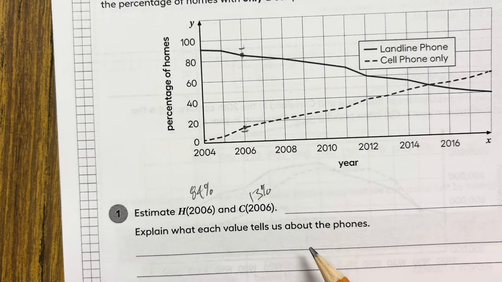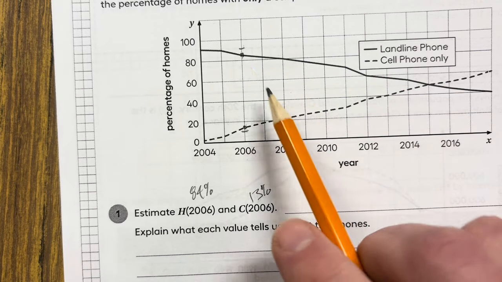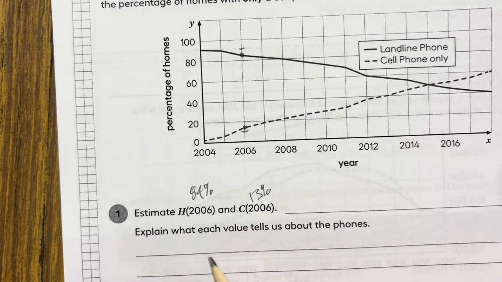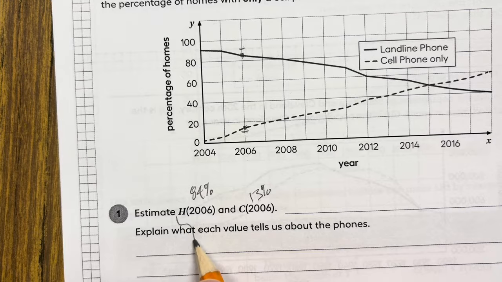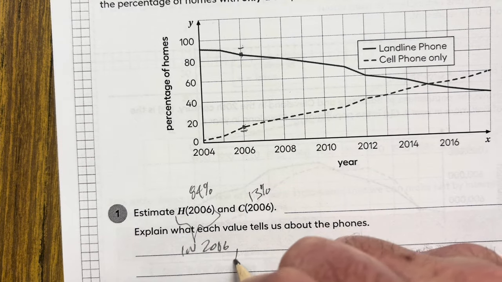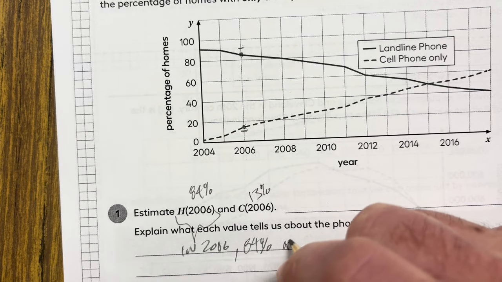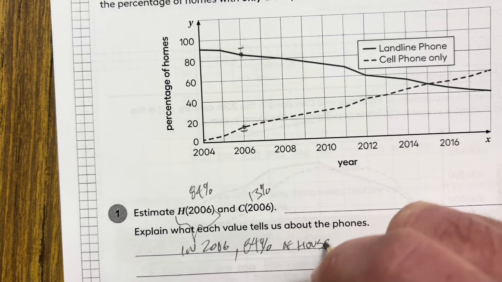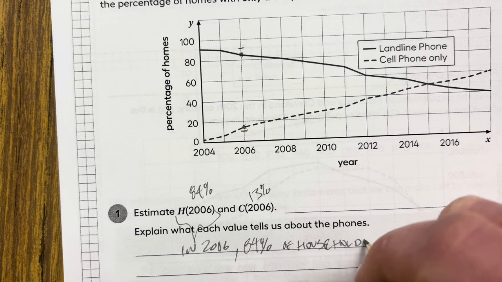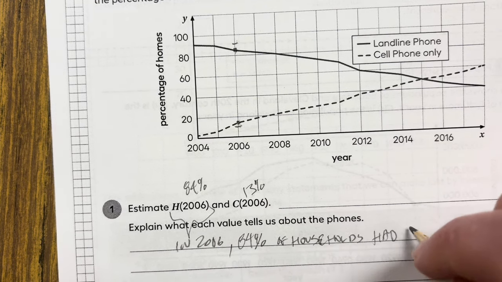Explain what each value tells us about phones. So H of 2006, that's landline phone. So in 2006, 84% of households had landline.